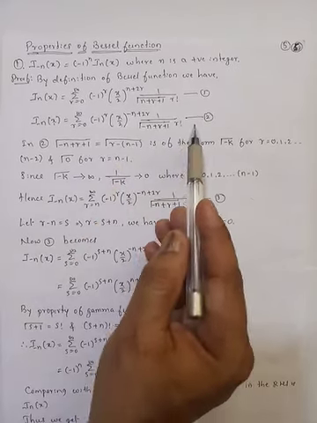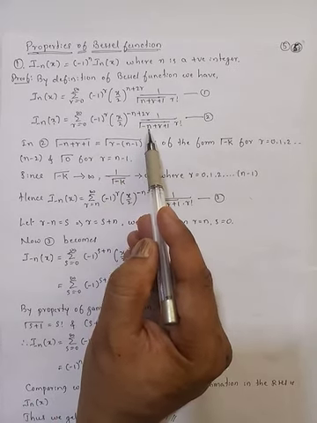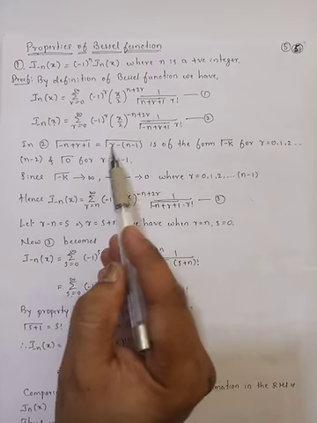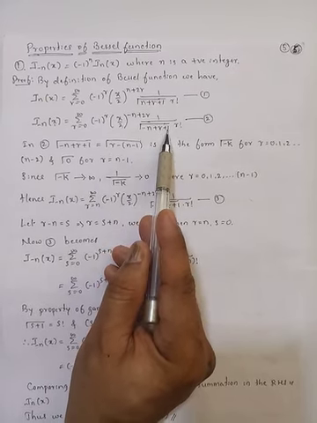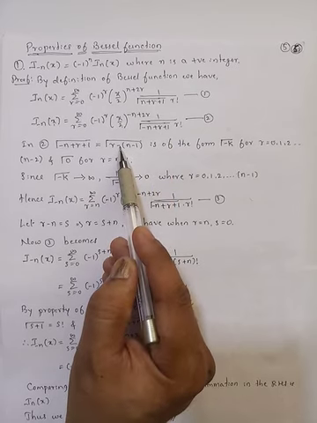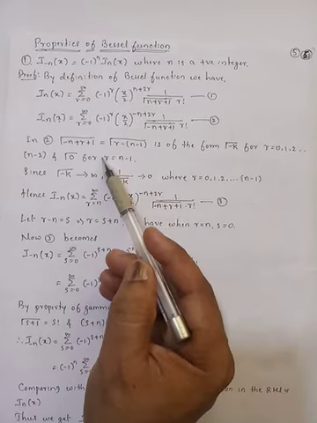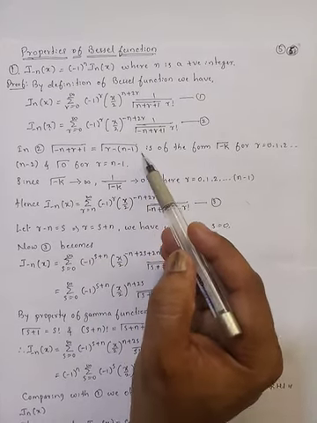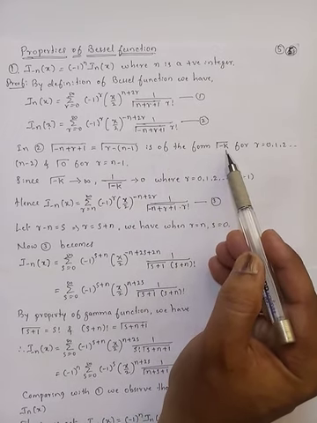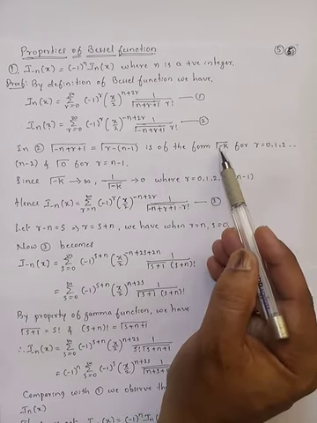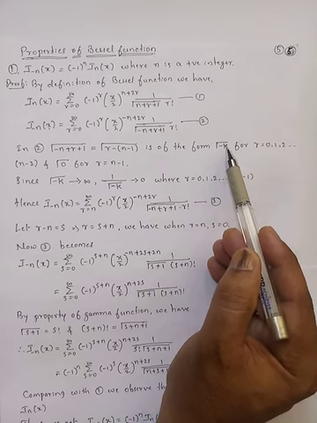Now in equation 2, this gamma of minus n plus r plus 1 we put in the form of gamma of r minus n plus 1; we take minus common, then we get plus n minus 1. Now this gamma function is in the form of gamma of minus k, which is a negative value.